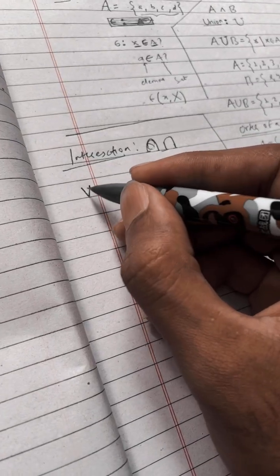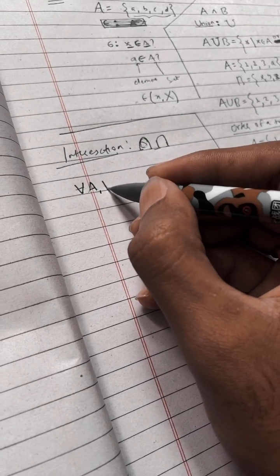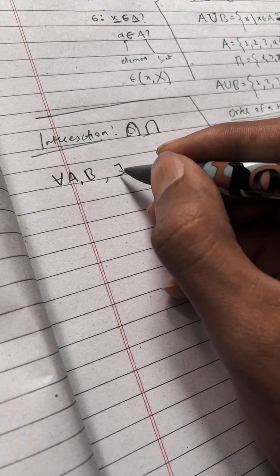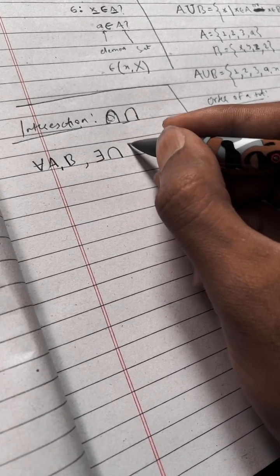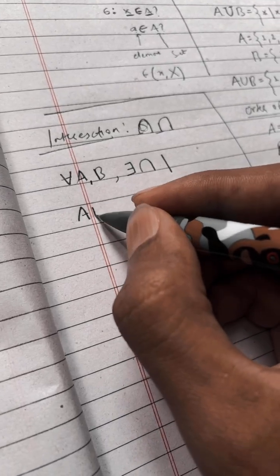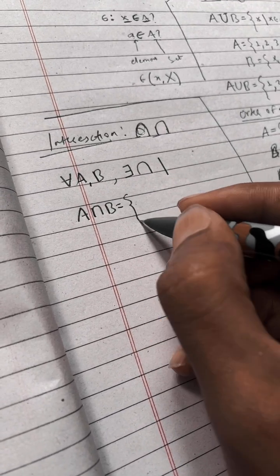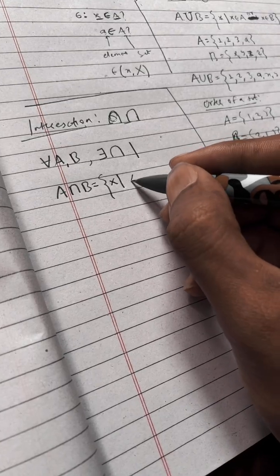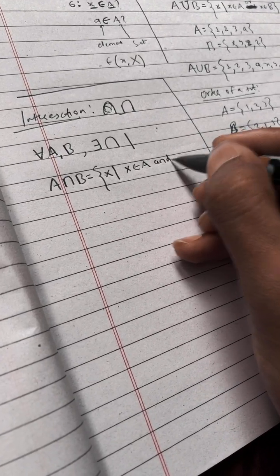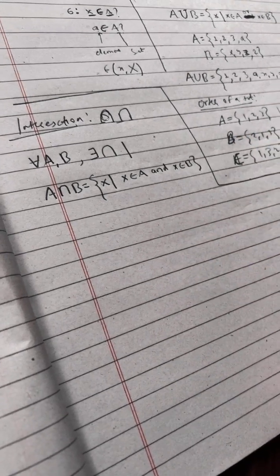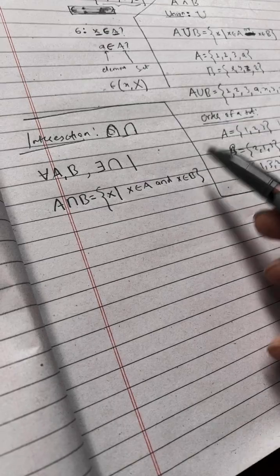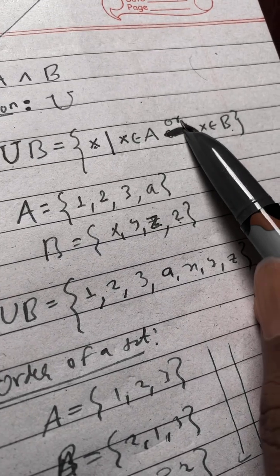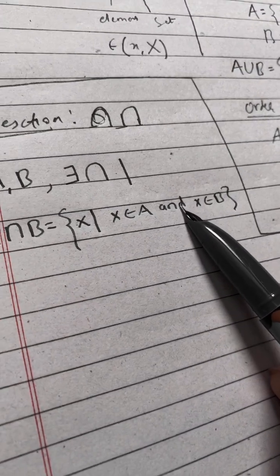Now how is this defined? Well, for all sets A and B, there exists an intersection such that A intersection B is equal to, by definition, all those elements X such that X belongs to A and X belongs to B. Here it is AND. In the union definition, here it was OR. You can see here it is OR, but here it's AND.